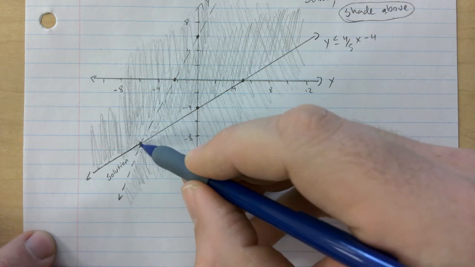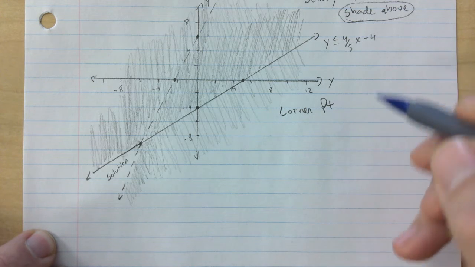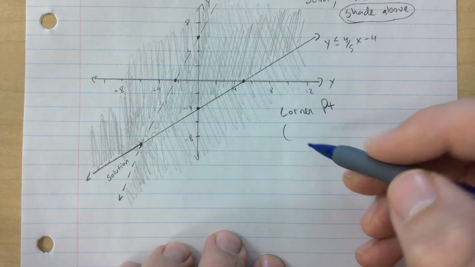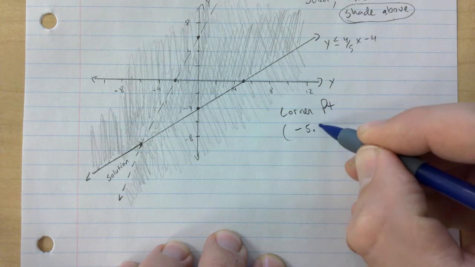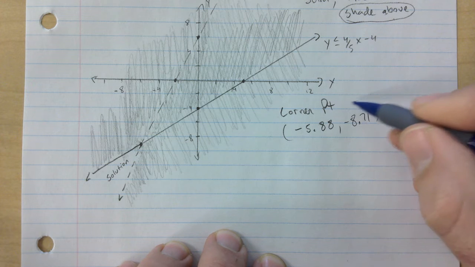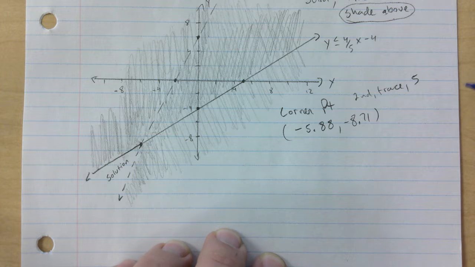Okay, so the corner point, you'll write it down here. So you enter both of them into your calculator and you get negative 5.88, negative 8.71. So we use second trace 5 to do that, right?